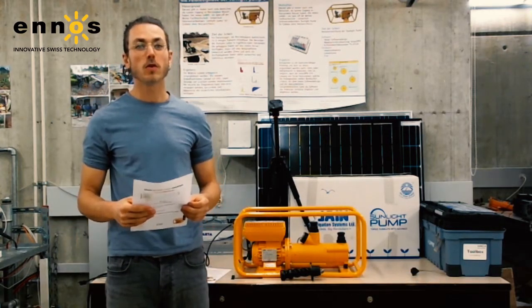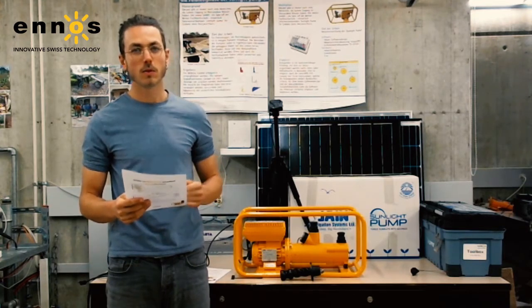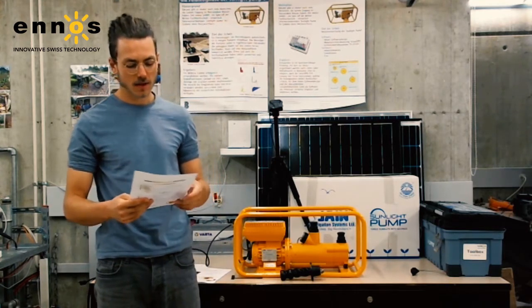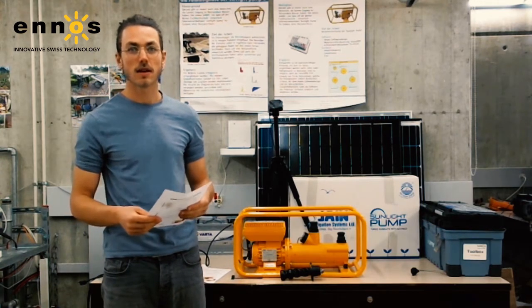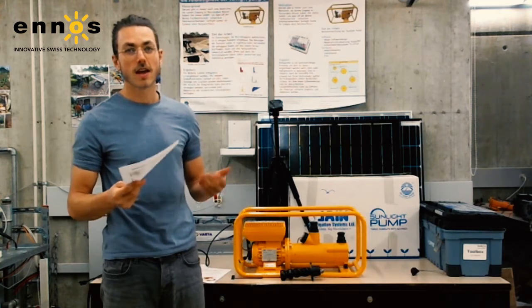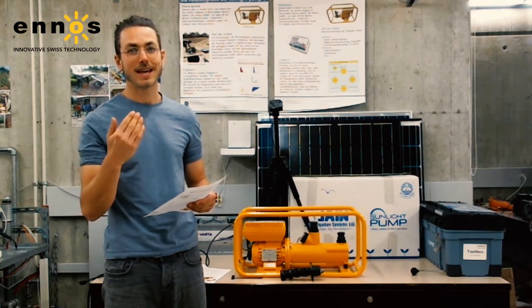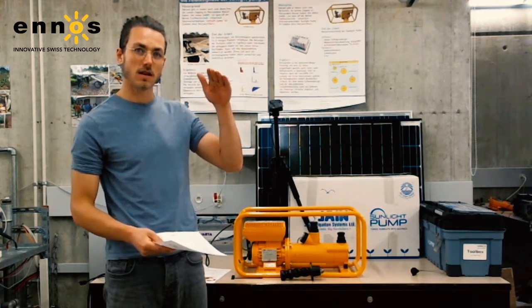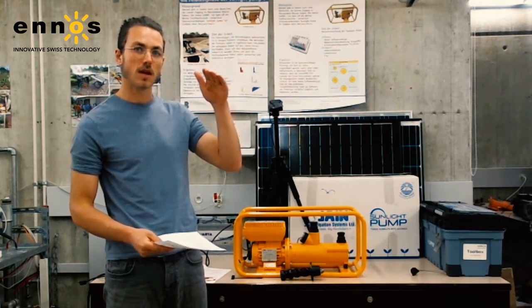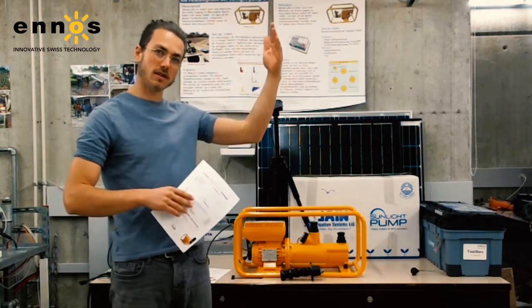So if we move forward to the more technical aspects of the pump, we'll find a little chart underneath. And first off is the total dynamic head. This is noted at 40 meters, and that means that our total dynamic head is made up of the height to which we pump the water, which is made up by the suction side and the pressure side.